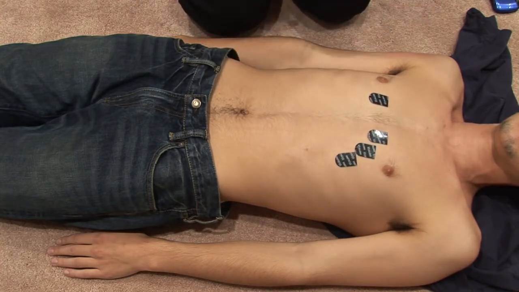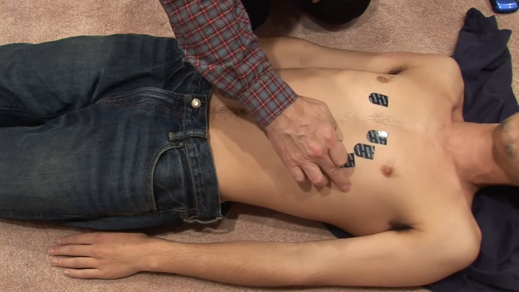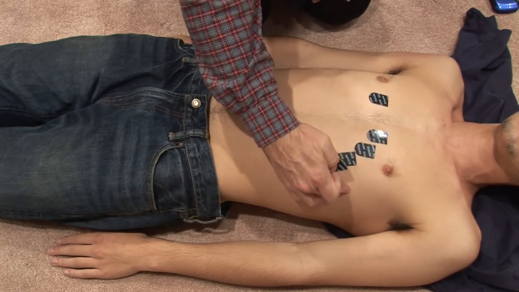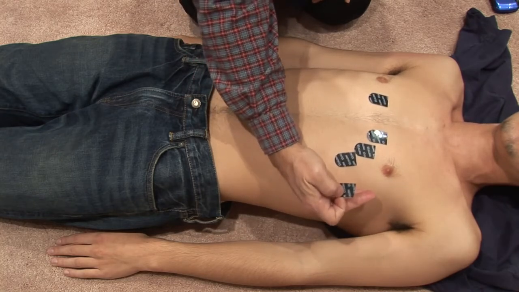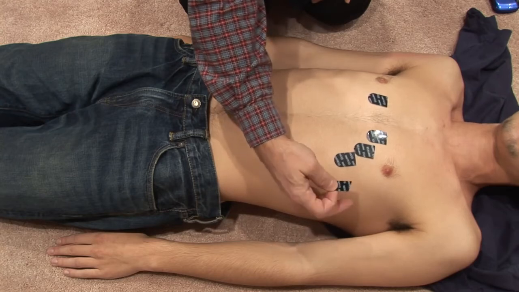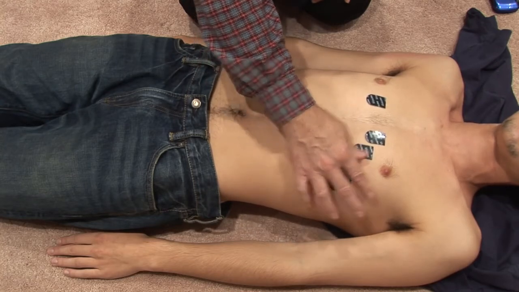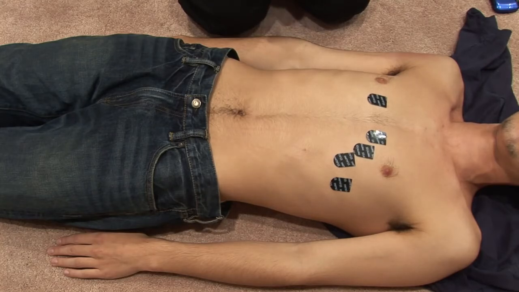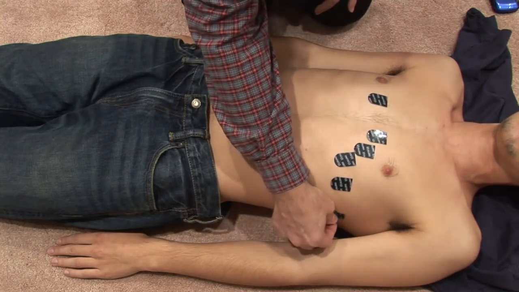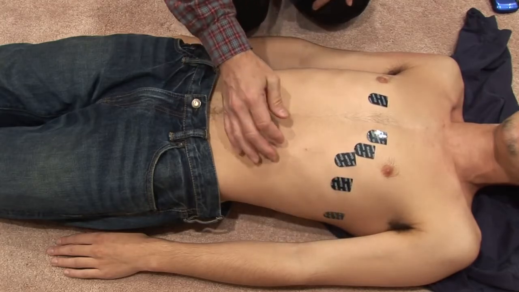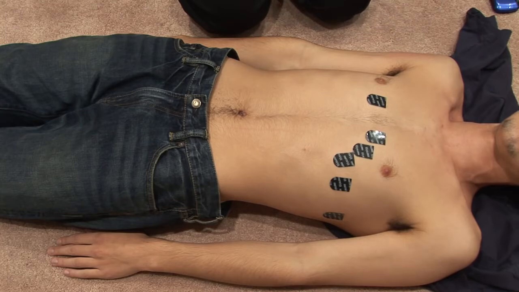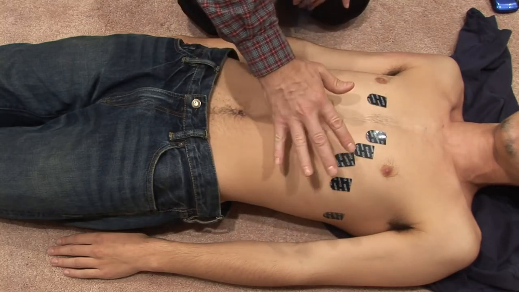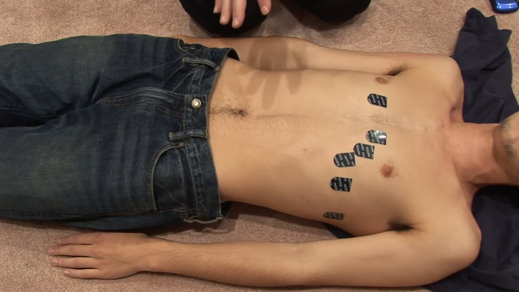And then V5, if you follow this space out, go more or less horizontally, the anterior axillary line, which is the furthest to the front of the side of the chest wall, that's where V5 should go, the anterior axillary line. And then V6 goes in the mid-axillary line, which is all the way on the side. Don't be afraid to go just underneath the armpit there, because that's where it belongs. And if you put your electrodes in this position, your V leads, your precordial leads, will come out looking properly.